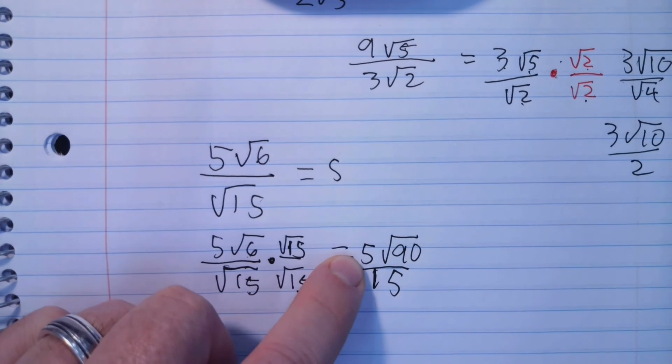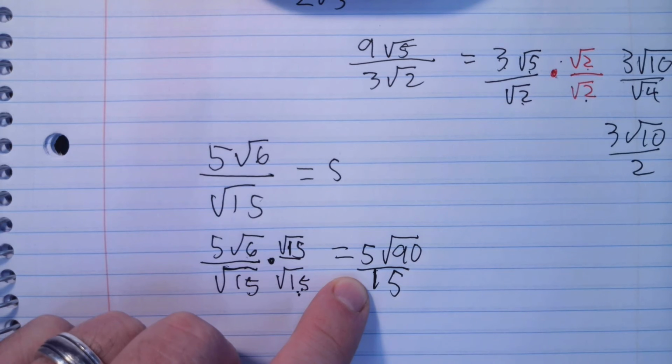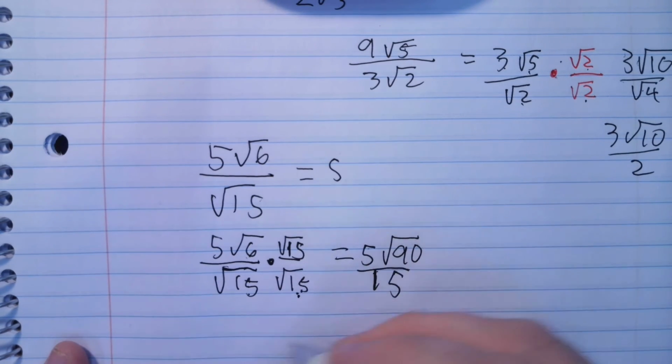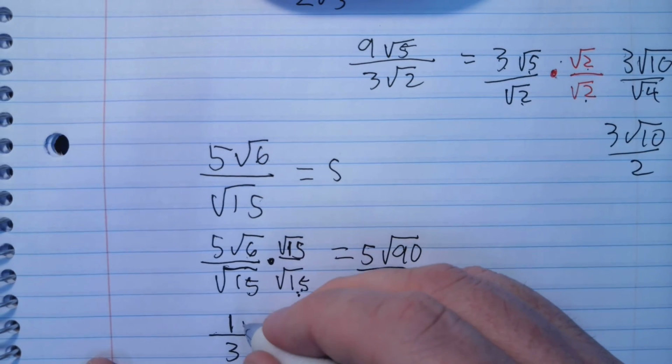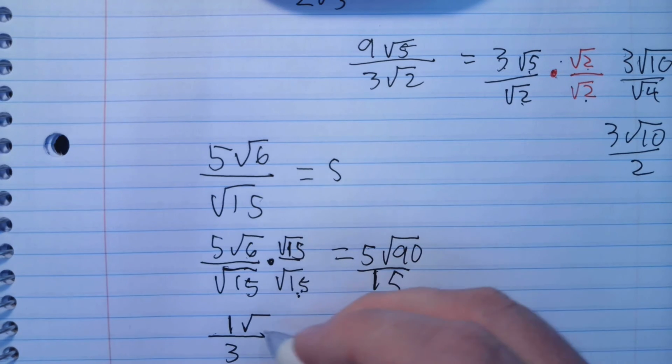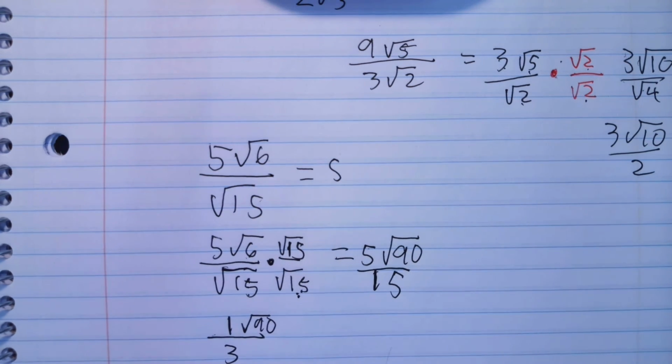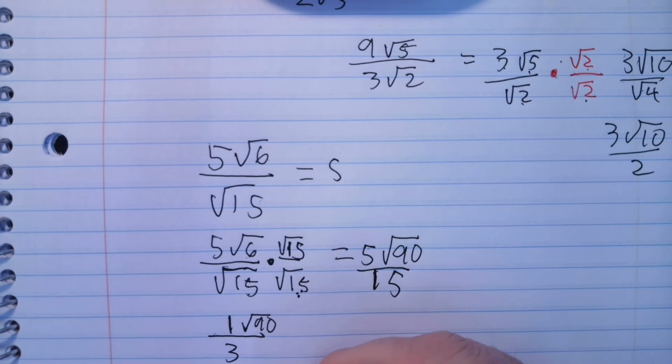Okay. So this is great and all, but I guarantee you can simplify this, right? First of all, 5 over 15. Can you simplify that fraction? Yes. What does that become? It becomes 1 over 3, right? And radical 90, put it in your calculator. Surely you can simplify 1 over radical 90, right? I think that's 3 radical 10, right? Am I right or am I wrong?